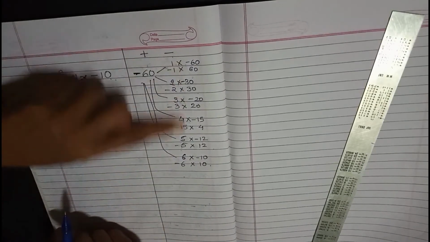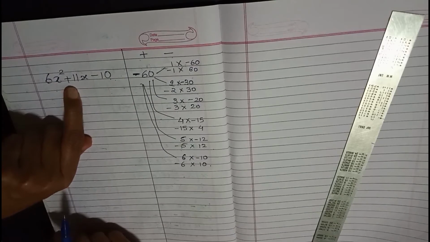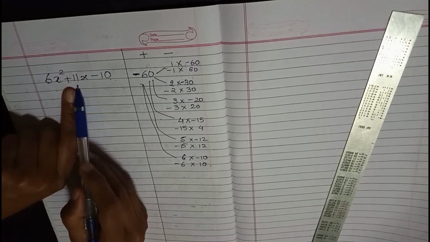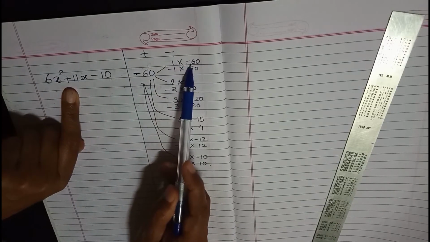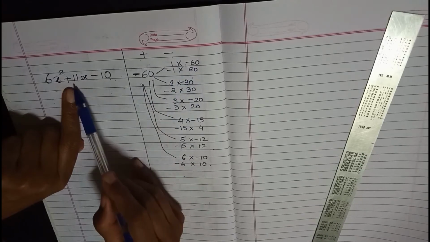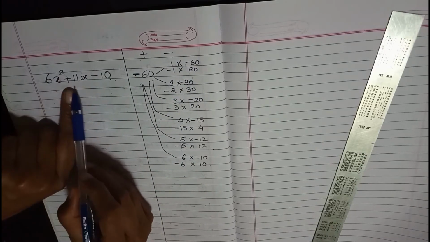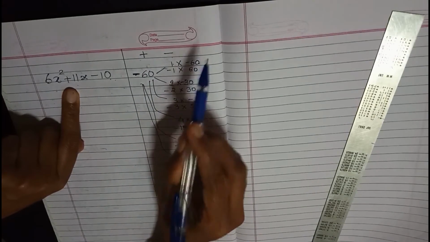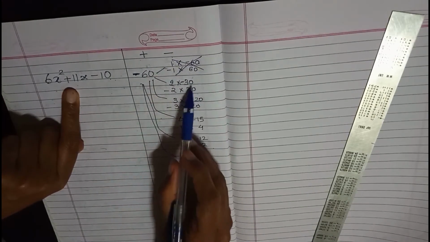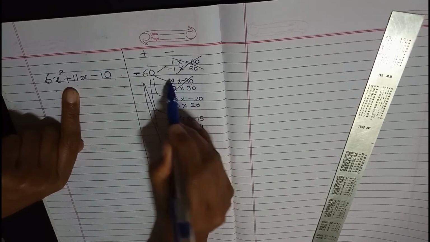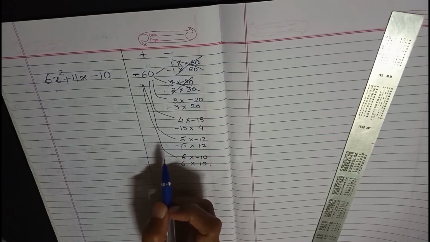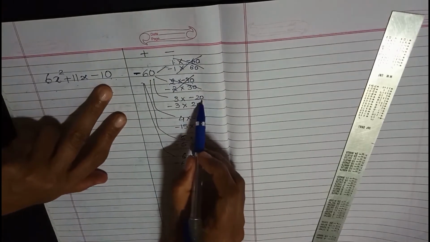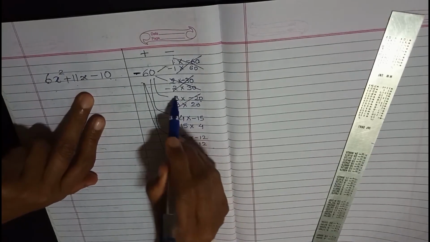Now how do we decide which to take is decided by the middle number. That is addition. Since one number is plus, one number is minus, we have to do subtraction and see to get this number. So we have to get 11 by subtracting these. So 60 minus 1 is 59. I'm not interested. 30 minus 2 is 28. Not interested. 20 minus 3 is 17.